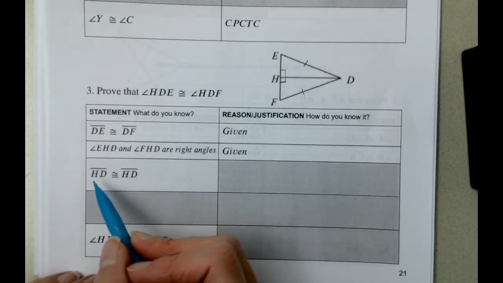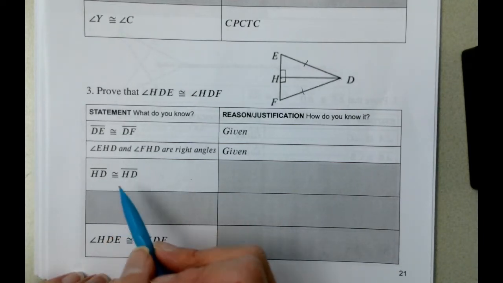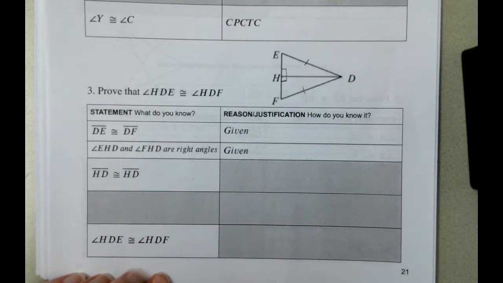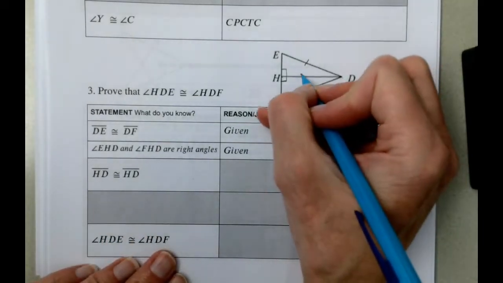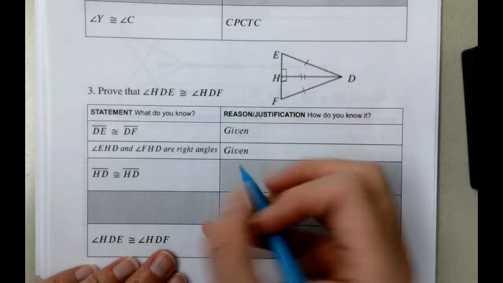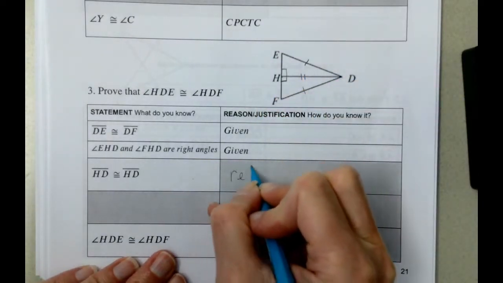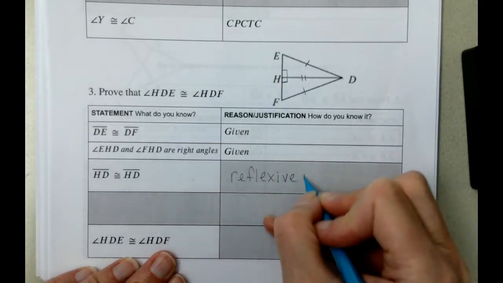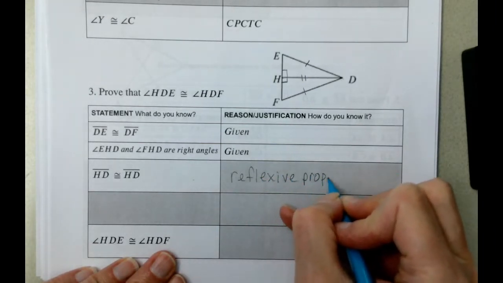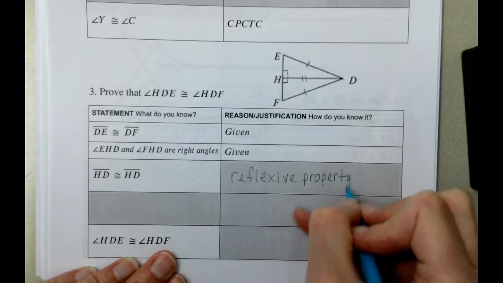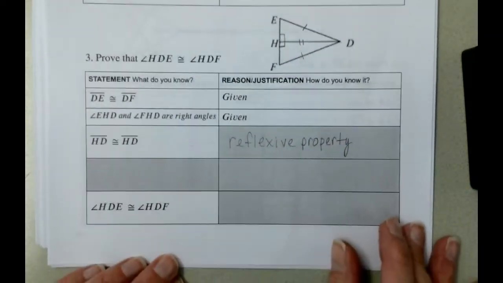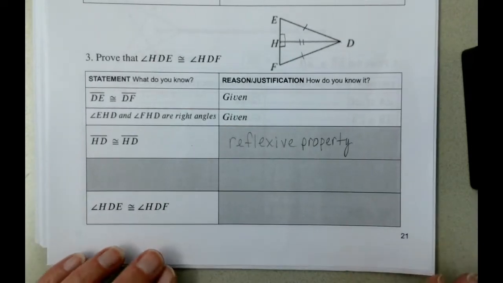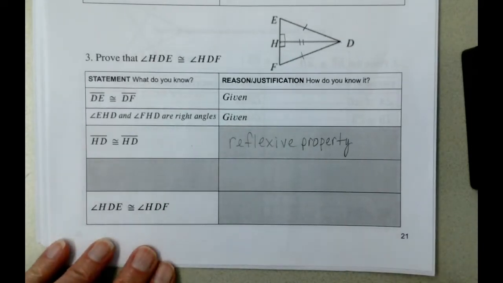So our third step here is to say that HD is congruent to HD, which means HD is congruent to itself. We can mark that up in our picture, and our property is the reflexive property. And we actually have enough information now to prove that our triangles are congruent.